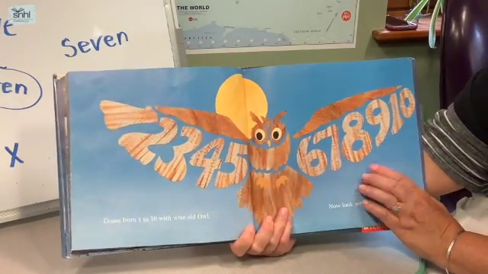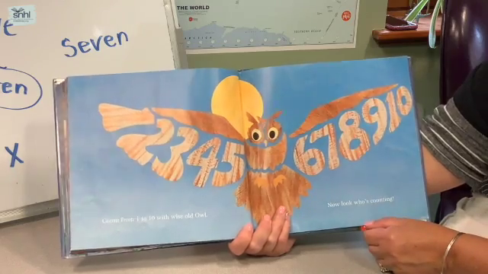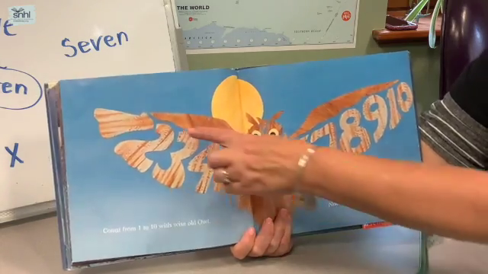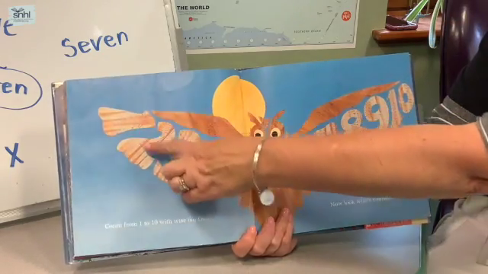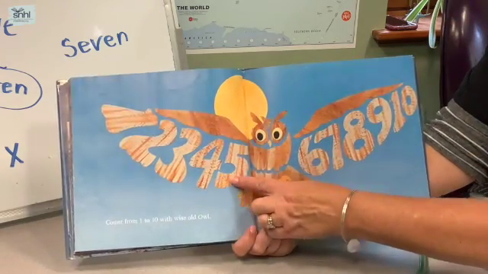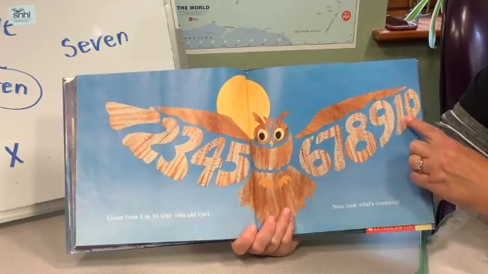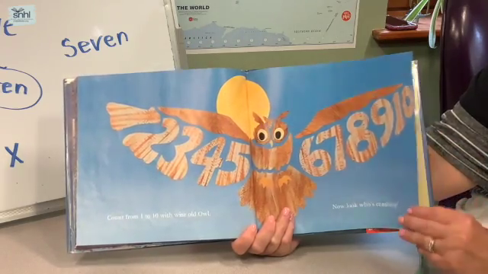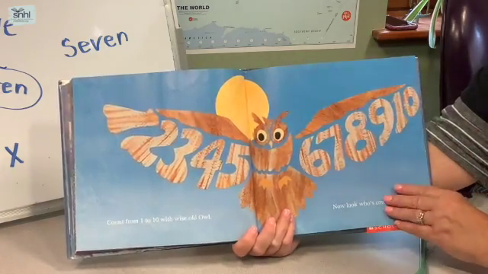Count from 1 to 10 with the wise old owl. Let's count together, and here we go. I love that the numbers are his feathers. 1, 2, 3, 4, 5, 6, 7, 8, 9, 10. Hey, now look who's counting. It's you.